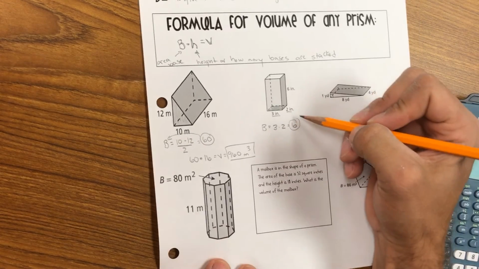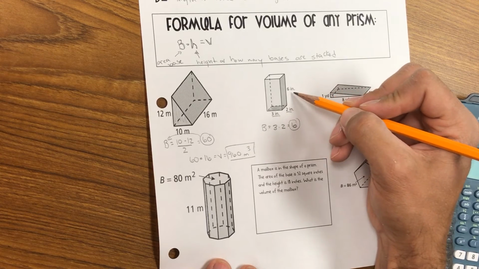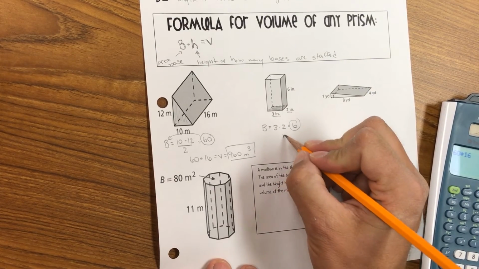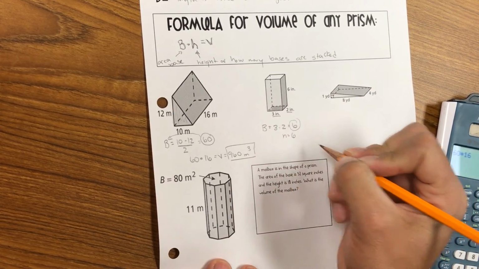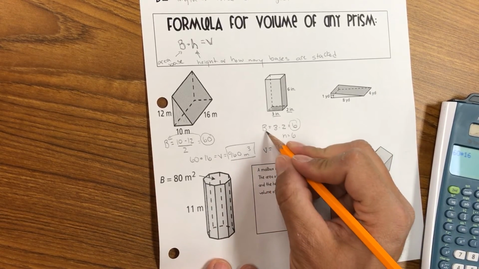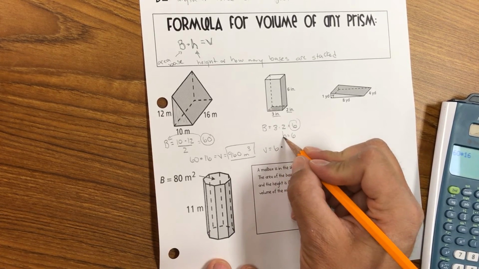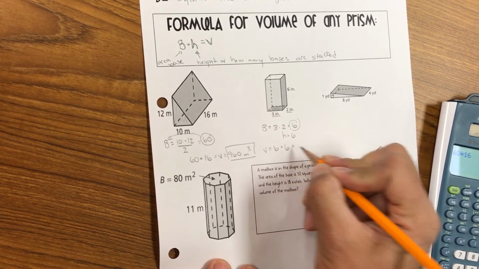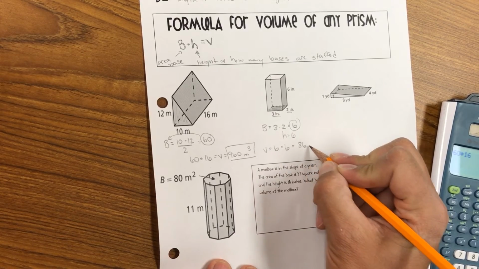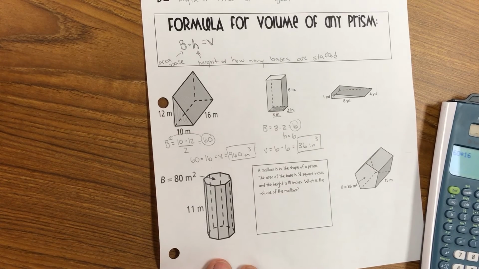So the area of that base is 6 inches squared. And now I want to know how many of those are stacked on top of each other. So how tall is this object? And it's 6 inches. So my height is going to equal 6 inches as well. So my volume equals big B, which was 6, the area of my base, times the height of my object, which was also 6, which is going to equal 36 inches cubed.